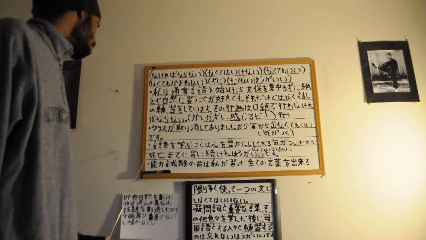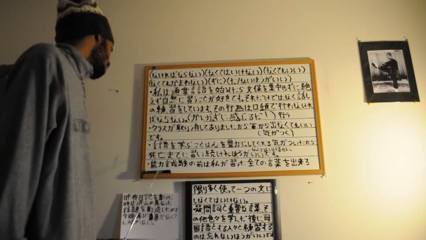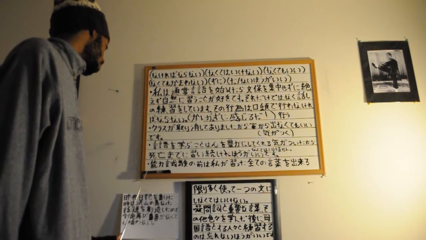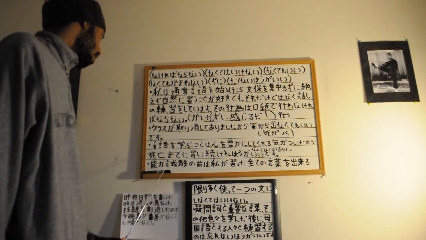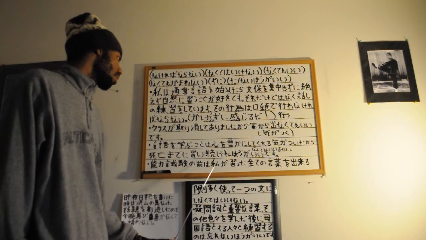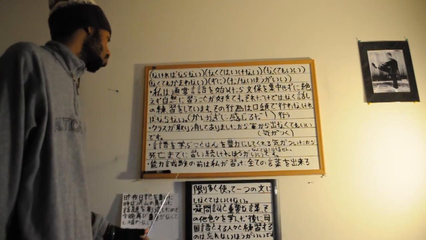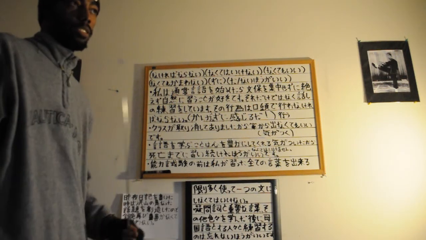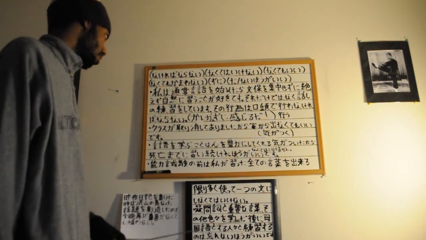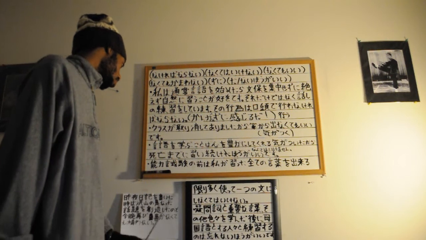Therefore 死亡までに, 死亡 means death, までに that's up until death. 習い続けなくてはいけません, I have to continue learning up until death because of this enrichment that the languages have given me.